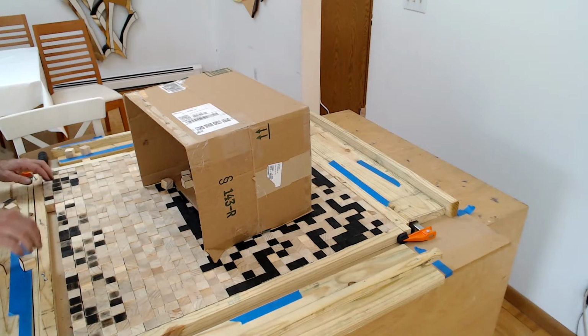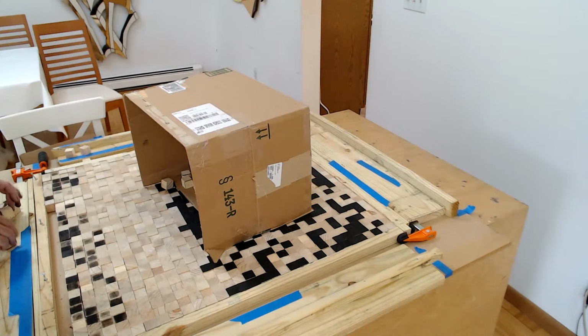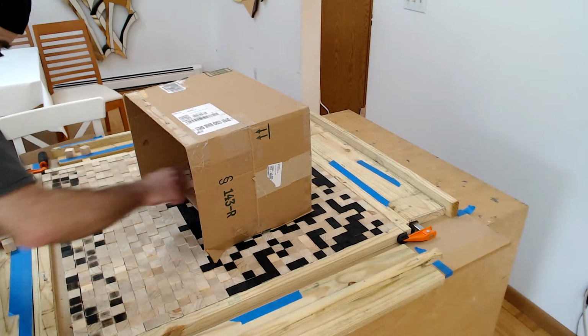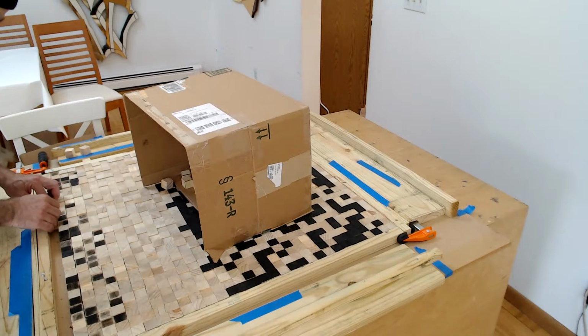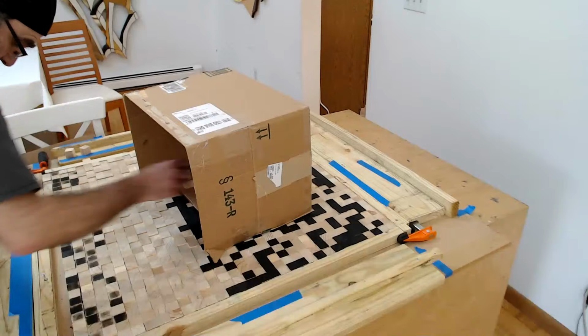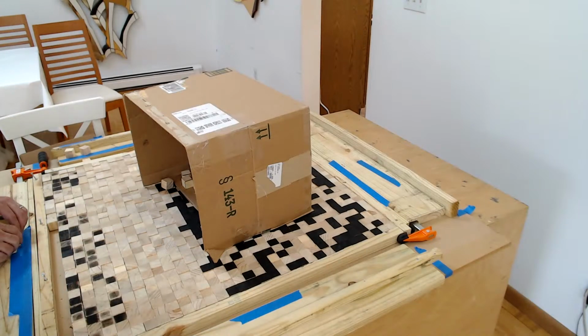Okay. Guess what it is? Two blacks, a white, and a black. Okay, and then after that, two blacks, a white, and a black. Okay, we got a pattern.